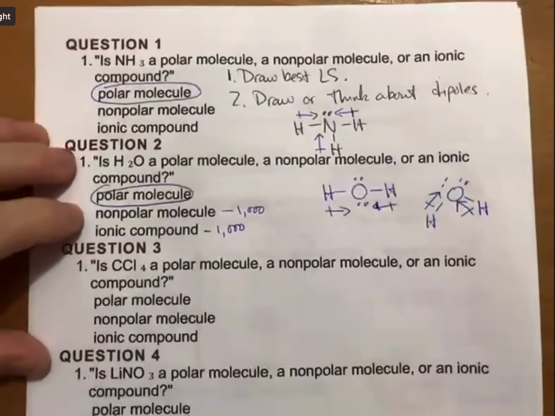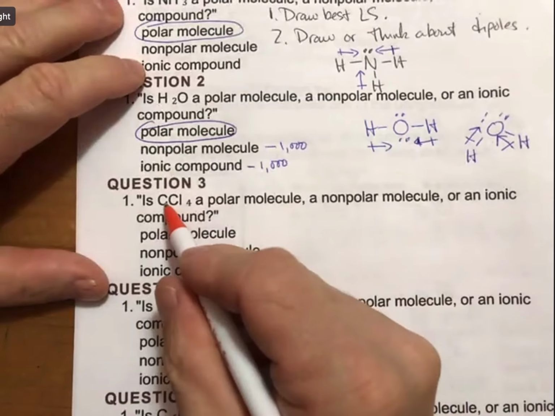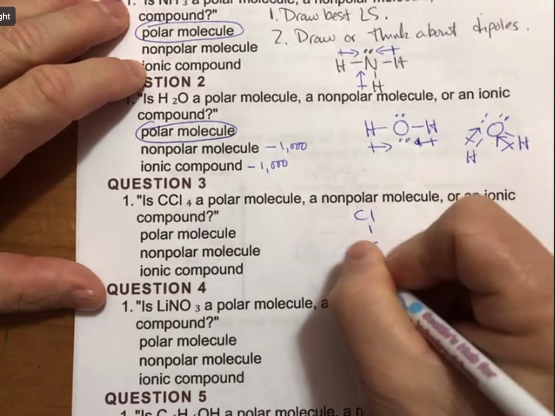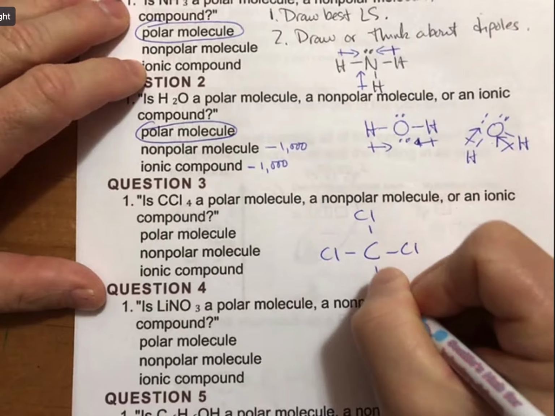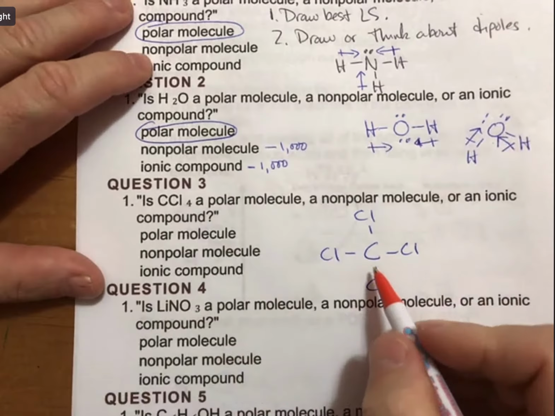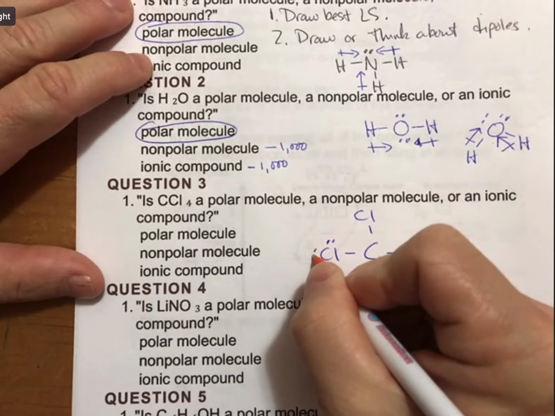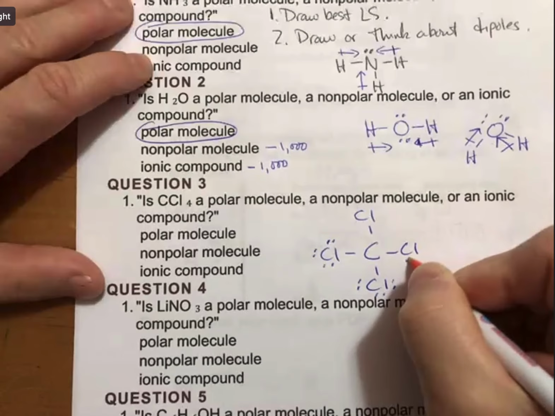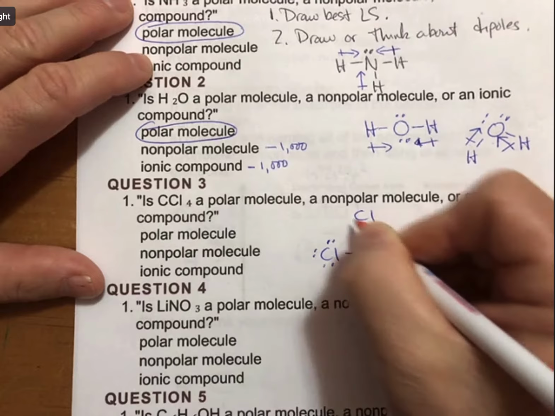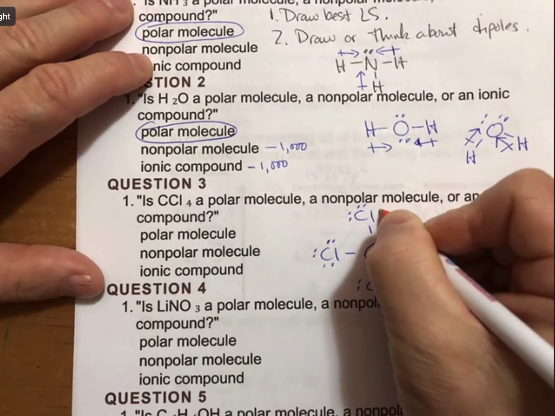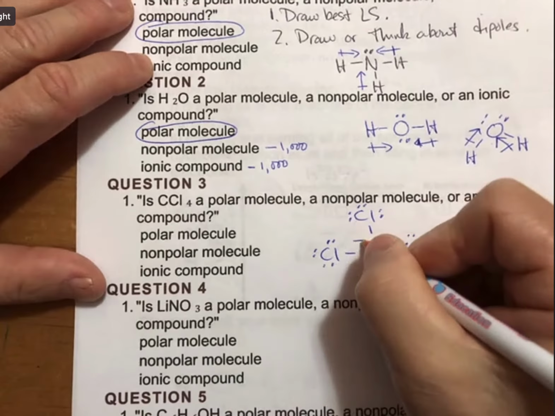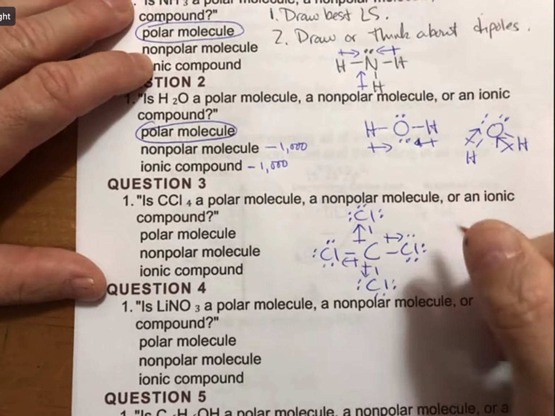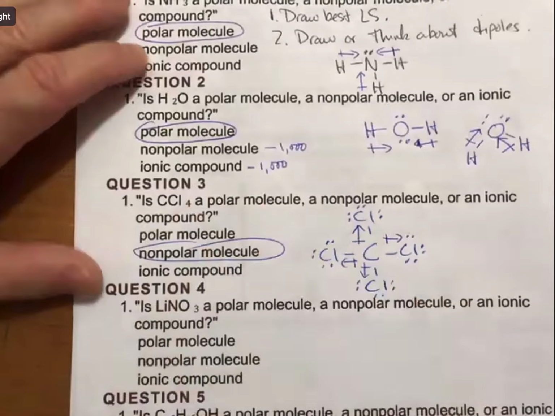Well, 2 more examples. Carbon tetrachloride. If we draw its Lewis structure, it is going to have all chlorines around the carbon. Any dipoles that exist, which there are dipoles, are in exactly opposite directions. This one's going to be nonpolar.